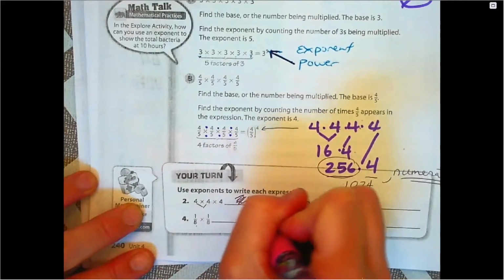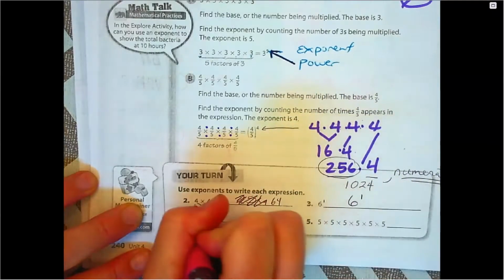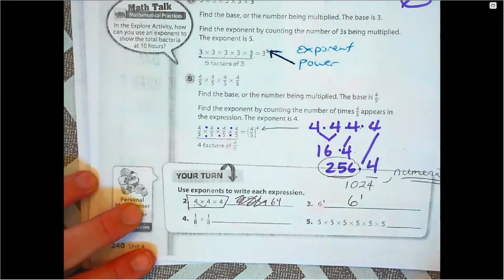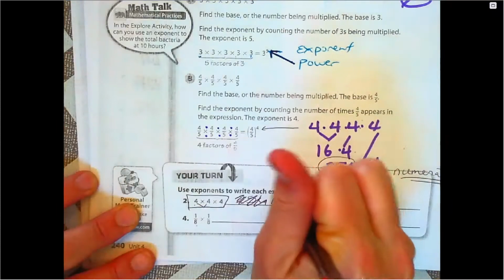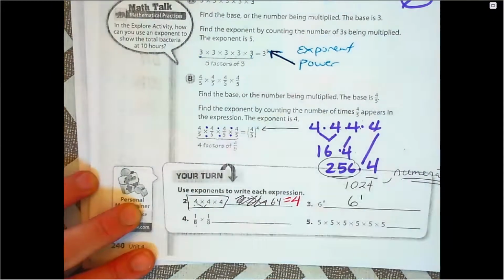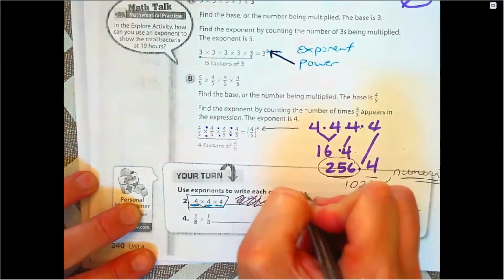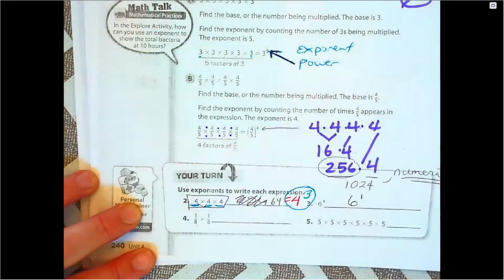Perfect. Thank you. Okay. So 4 times 4 times 4. How do I write that with an exponent? My base is going to be 4. My exponent is going to be how many times I'm multiplying that base, which is 3 times. So 4 to the 3rd power.